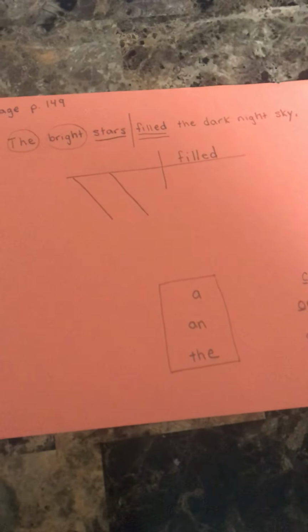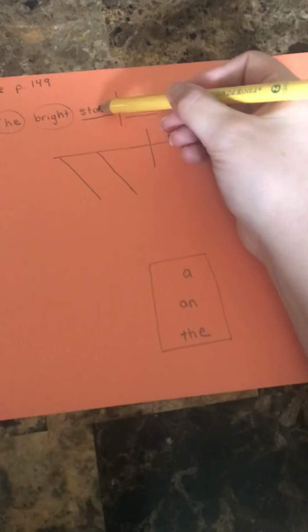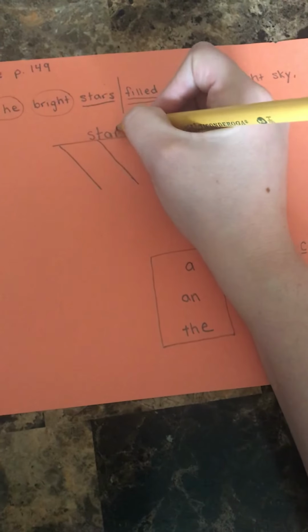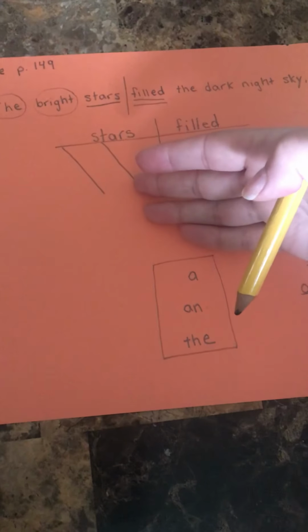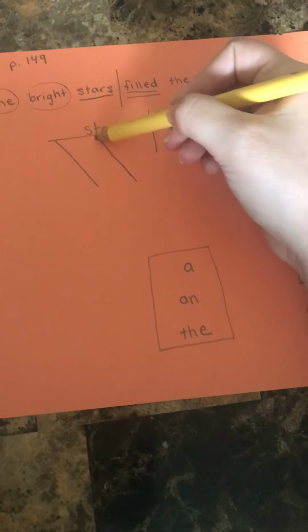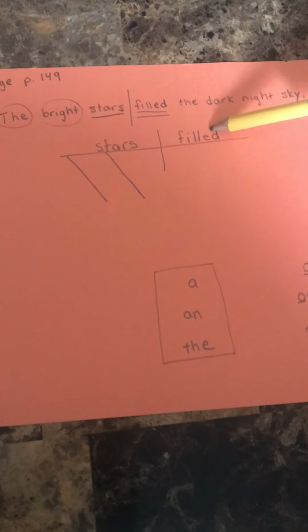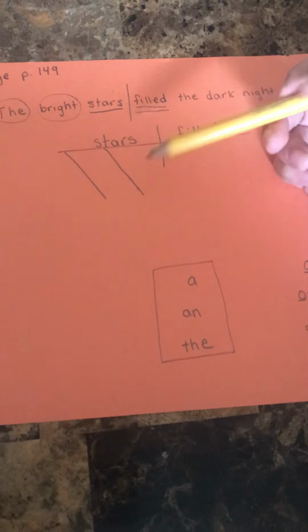So now we're going to go ahead and diagram. So we're going to fill our verb in first. So our verb was filled. Okay, now who or what filled? Stars. So we put stars in the subject part of our diagram. And now we're going to put our adjectives in. So this is the new part. Adjectives go on a diagonal line, okay, and they're coming off of stars because that's what they're describing. We wouldn't put them over here. They're not describing filled. We put our diagonal lines under stars because that's what it's describing.